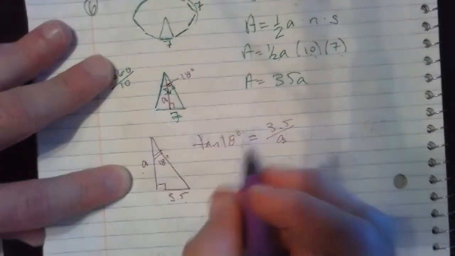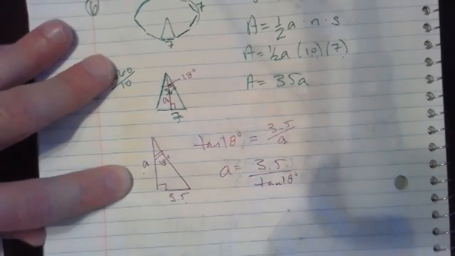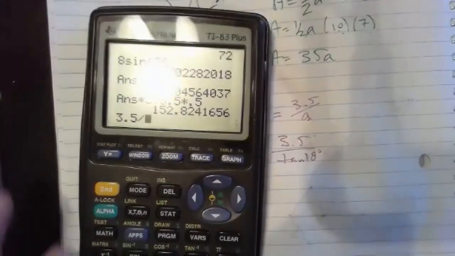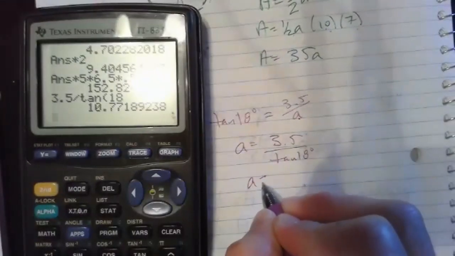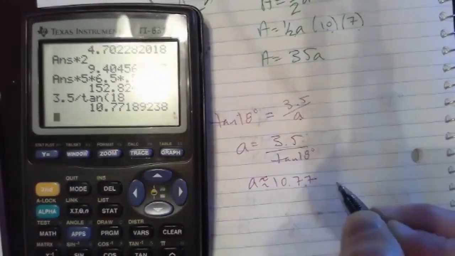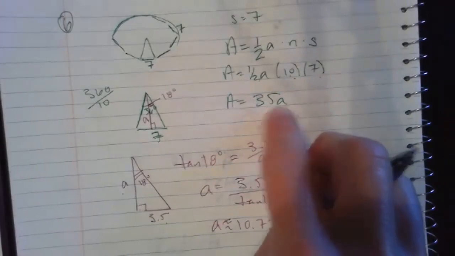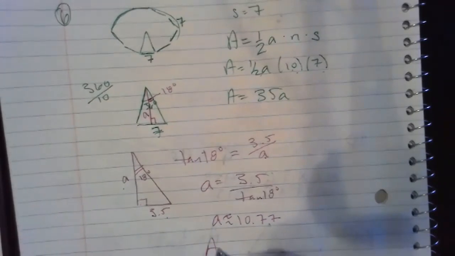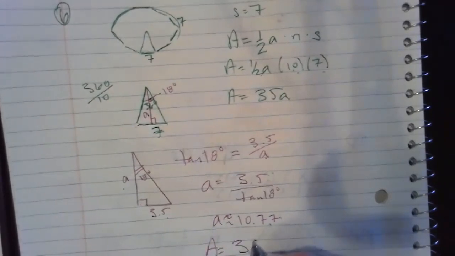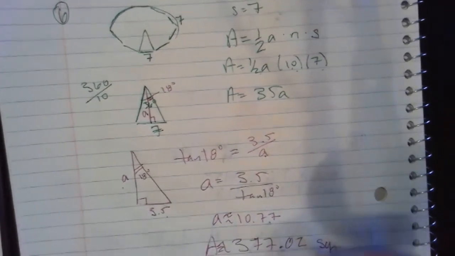Variable in the denominator, so we do the switcheroo. Okay, and I'm just going to make sure I do that correctly in my calculator. So that comes out to about 10.77. All right, so if my apothem is about 10.77, and I know I need to multiply 35 times my apothem, my area is going to be 377.02 square, well, approximately square units.